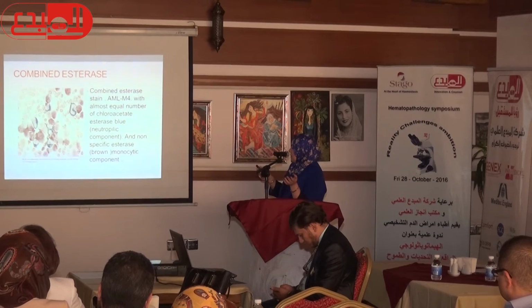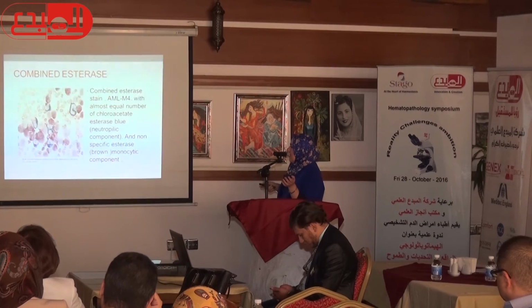So here you can see there is an equal component of alpha-naphthyl butyrate esterase with a brown color, and the specific esterase which shows blue. The original stain was red. When it's combined, it turns blue.